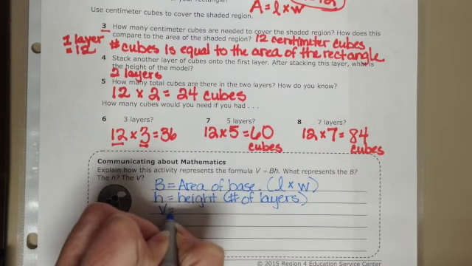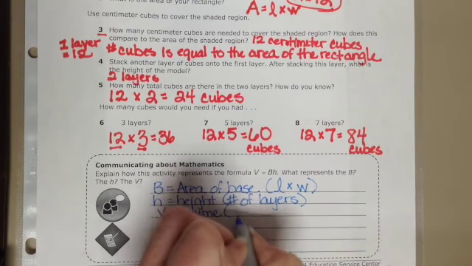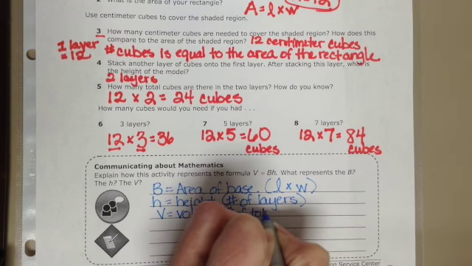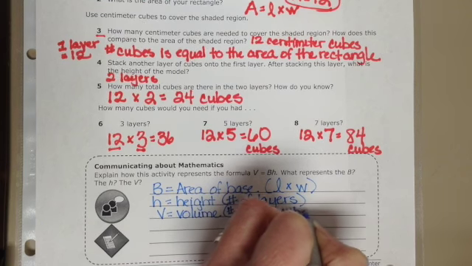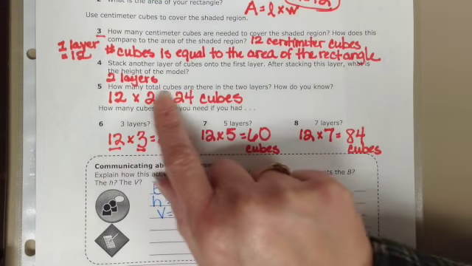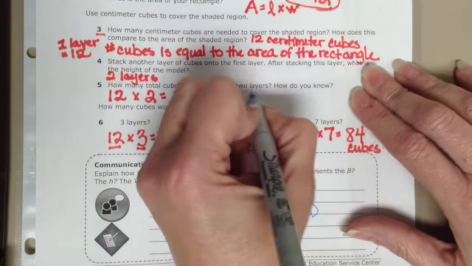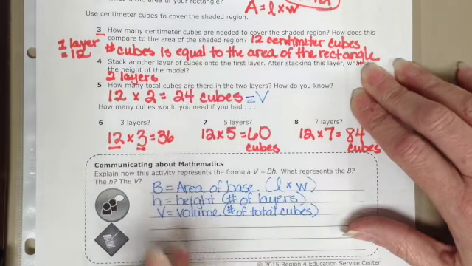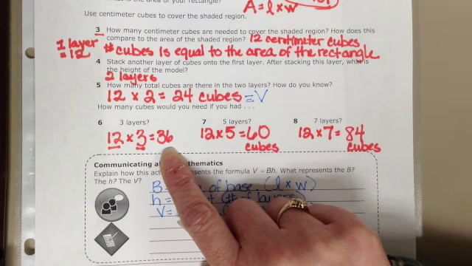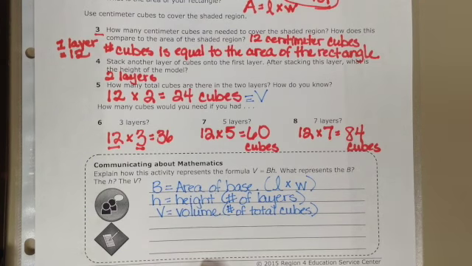So V represents the volume. And the volume is the number of total cubes. That's what we were finding with our questions here. When it says how many total cubes are there in 2 layers, that was my volume. So 24 cubes was my volume. Here in 3 layers, 36 cubes is my volume. 60 cubes is my volume, and 84 cubes is my volume.